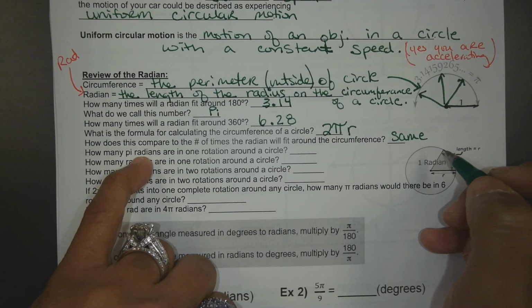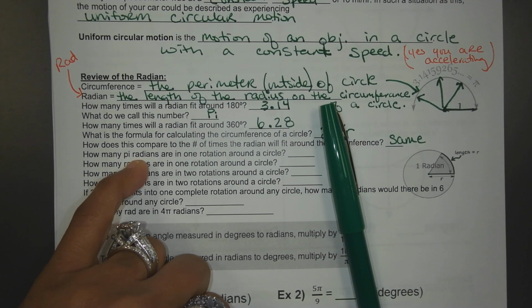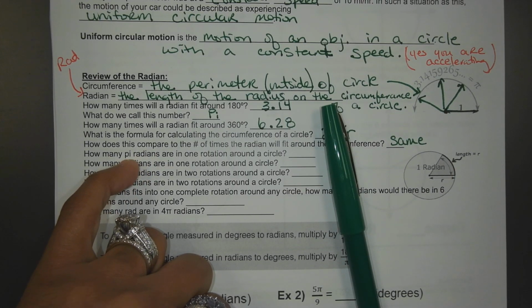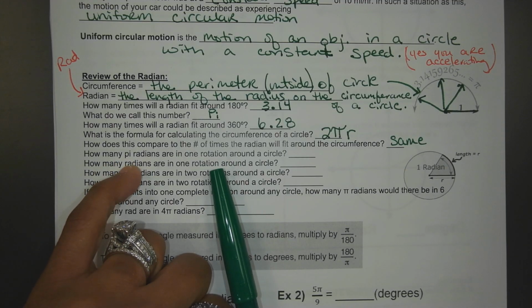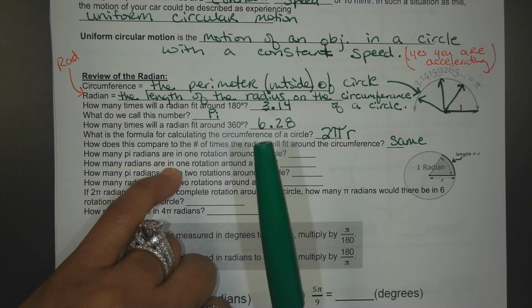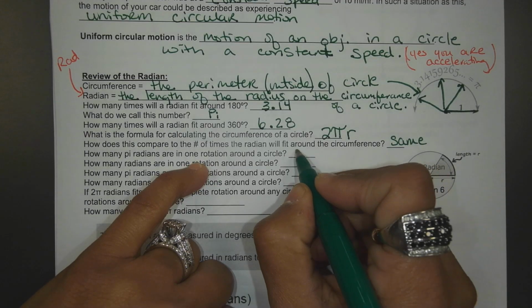How many pi rads? Oh, that's a different word. Miss Munson's talking about this word rad or radians, and I heard the word pi, but now she's combining them. How many pi rads are in one full rotation around the circle? 2.